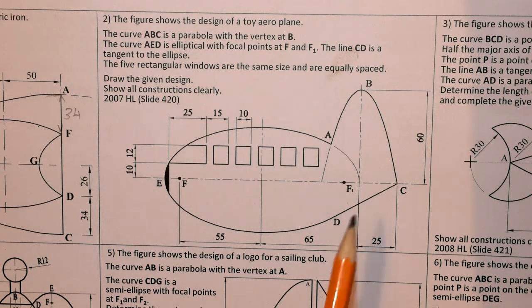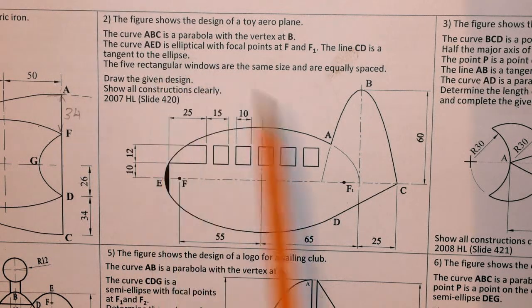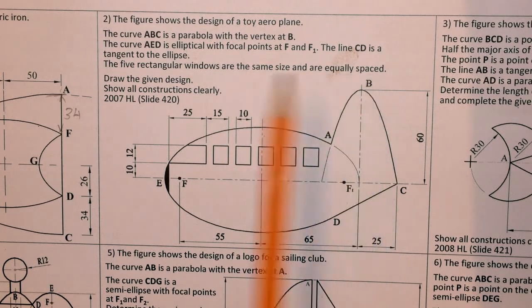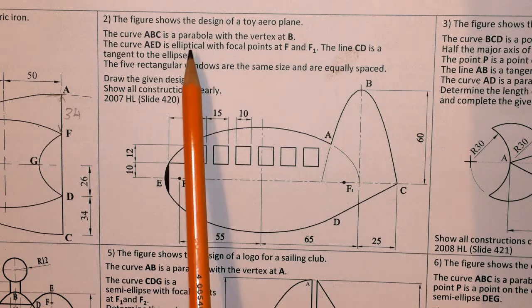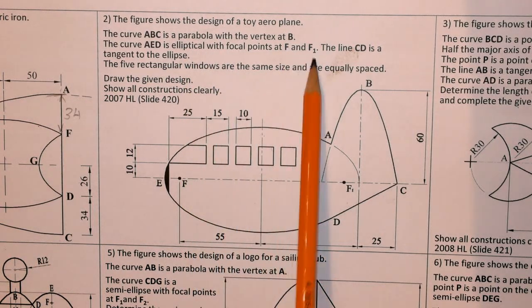So today we're going to do this question. It's another higher level question on ellipses and parabolas. So it shows a triangle plane. The curve ABC is a parabola with vertex B at the top of it. The curve AED is an ellipse with focus at F and F1.